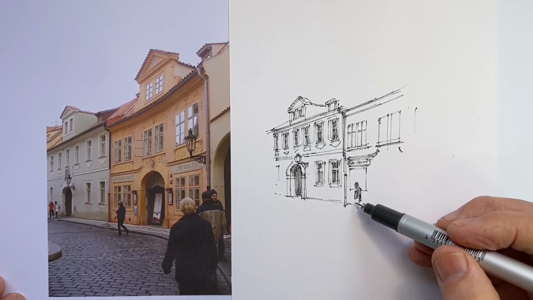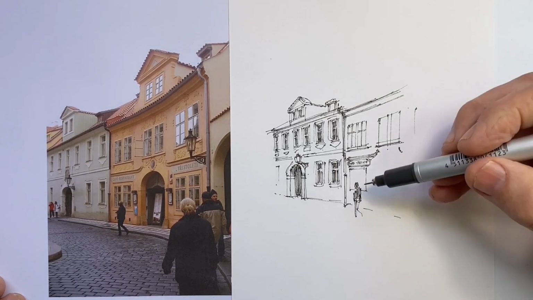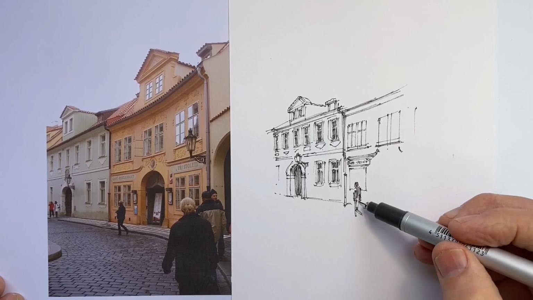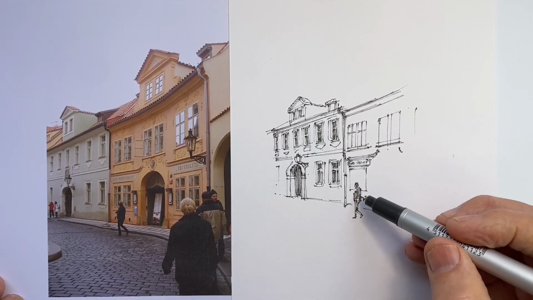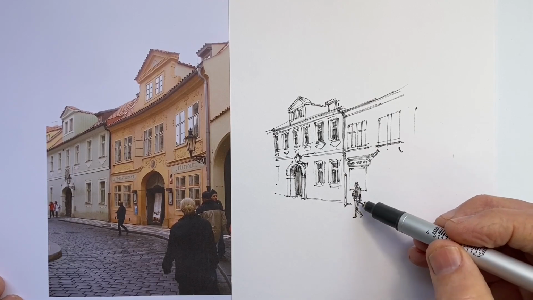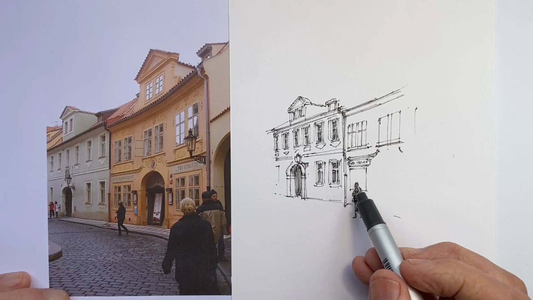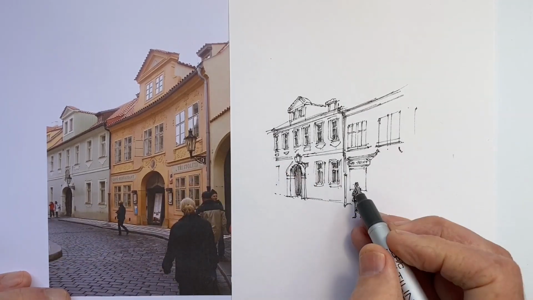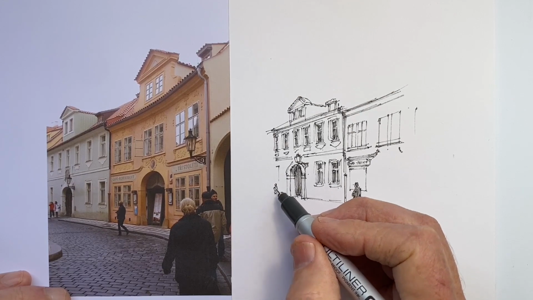But I can now put this figure in here. I didn't put the two small figures to the left in previously because I didn't feel I had enough drawn to confidently position them in the right place, given that they were so small. And because this is basically flat ground, I knew I needed to have all the heads line up. So now I can add them.